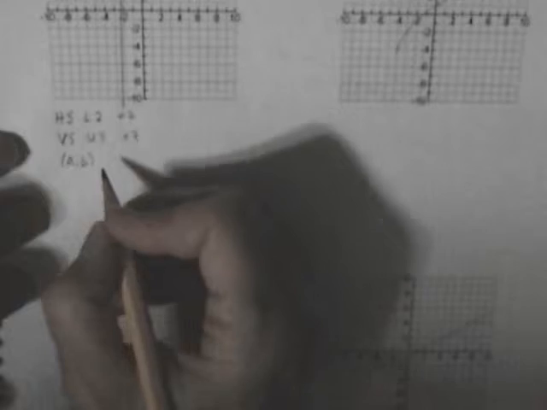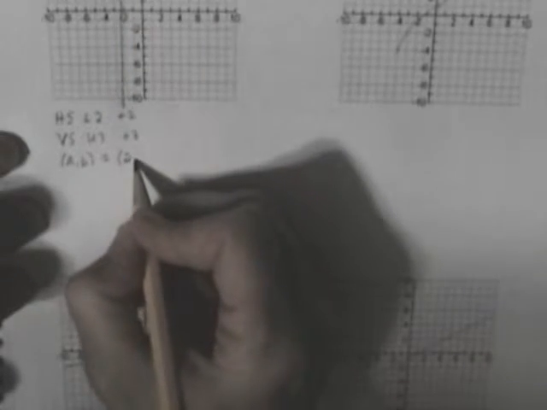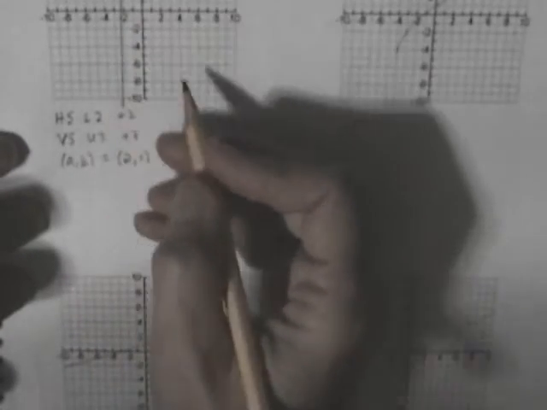So the shifts are: this square root function has been shifted horizontally to the left 2, which is a +2. The vertical shift, it has been moved up 3, which is a +3. And the a and b values, the very first point that's not on the vertex is, sorry, right 2, up 1. So 2, 1, over 2, up 1.